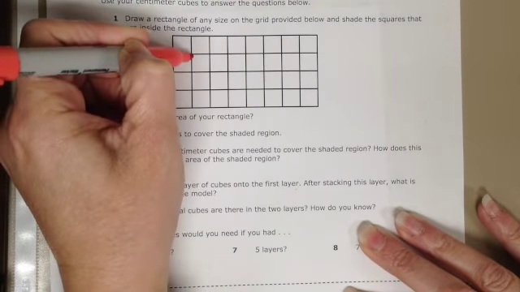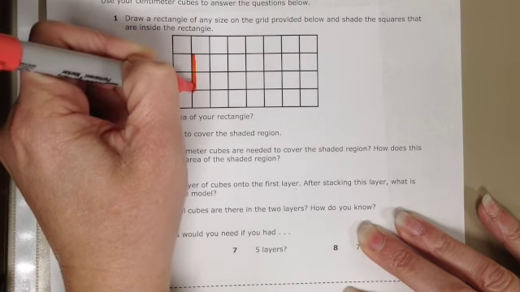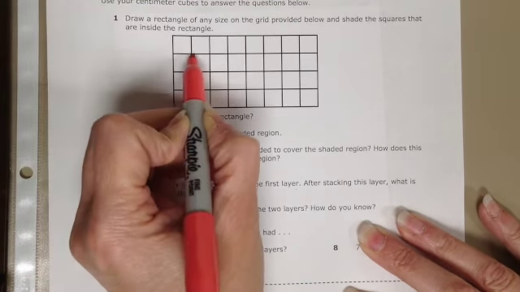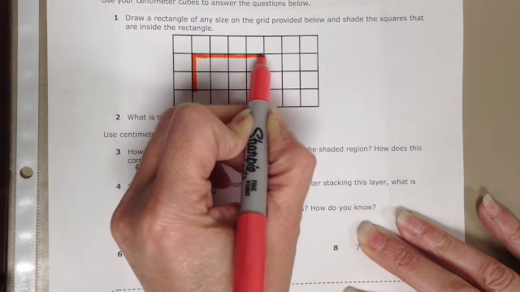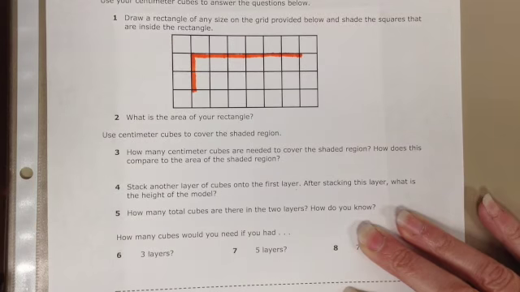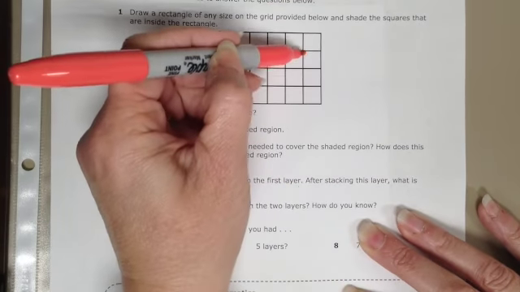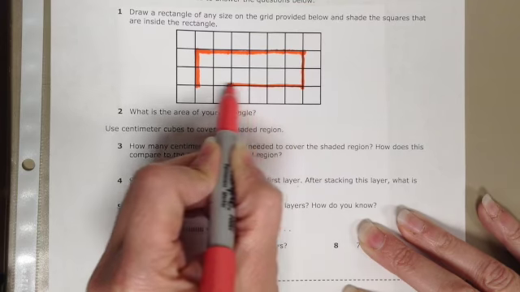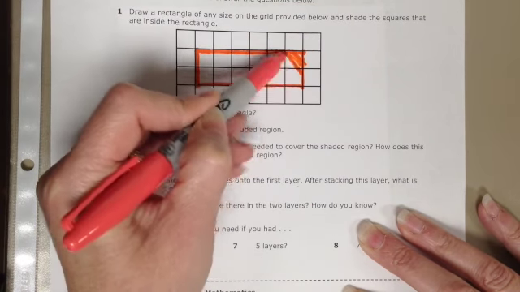The first step says, draw a rectangle of any size on the grid provided below and shade the squares that are inside the rectangle. Well, for today's activity, let's all do the same rectangle so that way we're talking about the same numbers. So we're going to do a rectangle that is 2 squares that way, and 1, 2, 3, 4, 5, 6 squares going this direction. So we're going to draw our rectangle, and we're going to shade in.